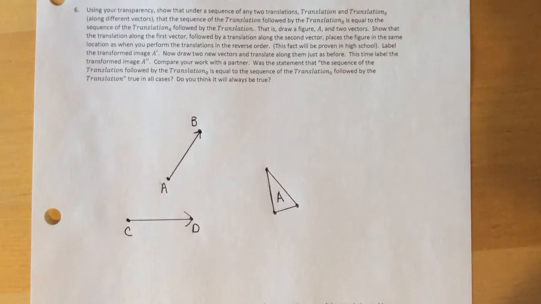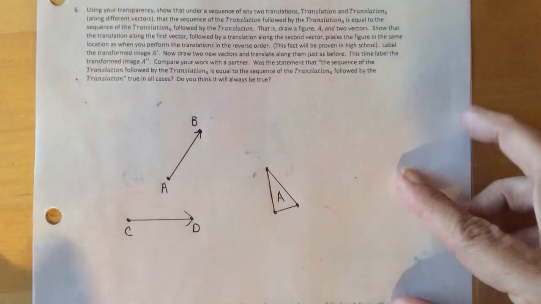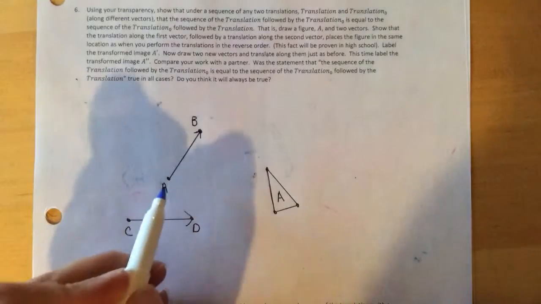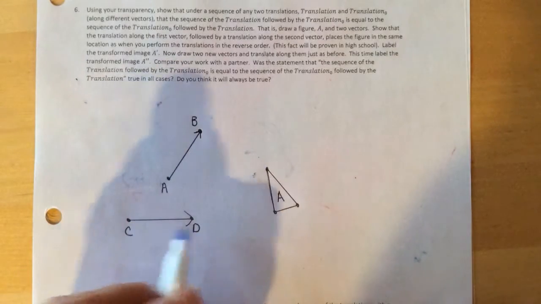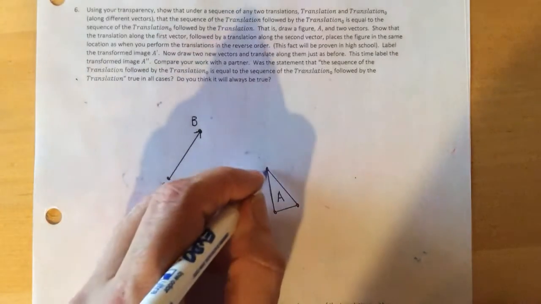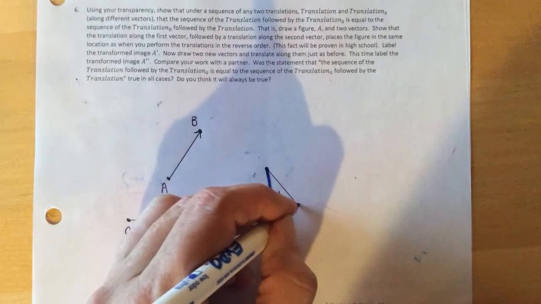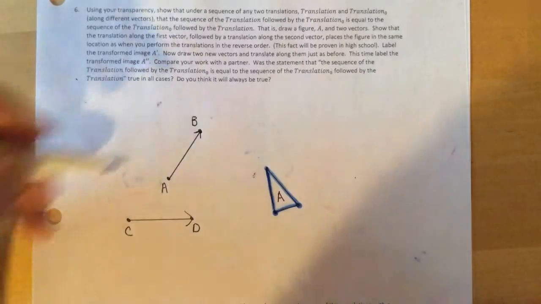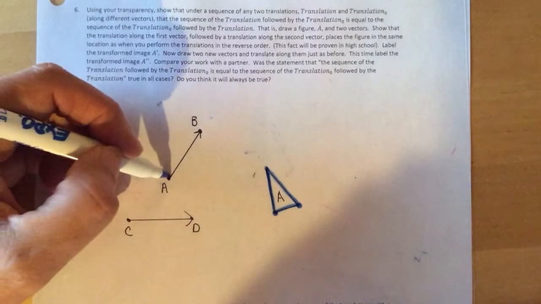Okay, this is how I drew my diagram, and you might have drawn yours, well, I'm sure you drew yours differently. So I'm going to first translate along AB and then along CD, and I'll call that A prime. So let's trace my figure and trace my translation vector.